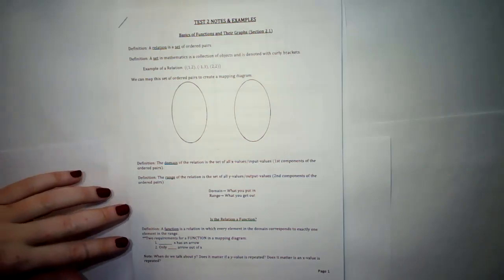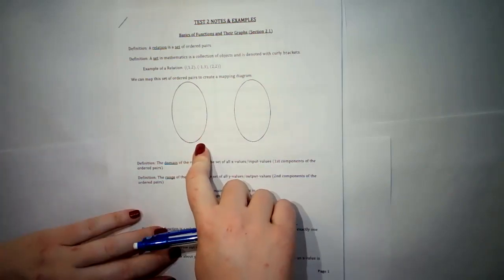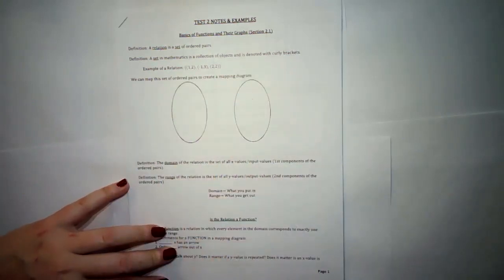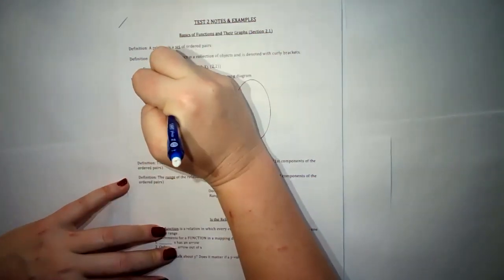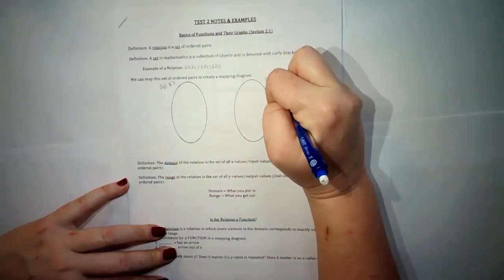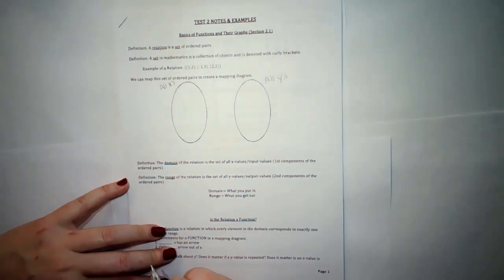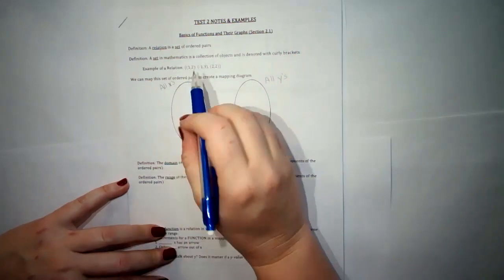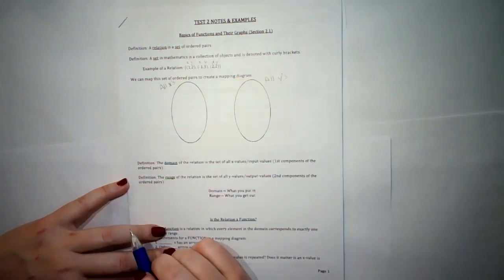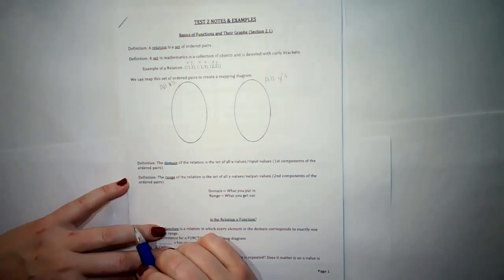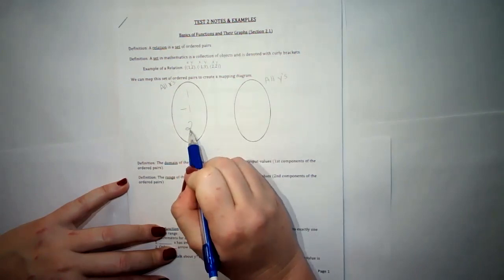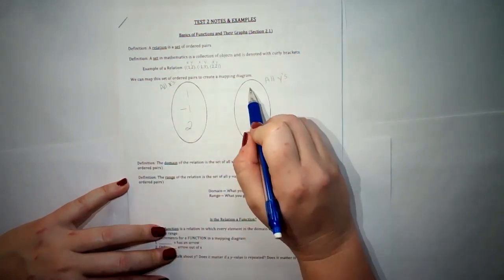Okay, one thing we can do is we can make a mapping diagram. So that's what these guys are. Sometimes they're ovals, sometimes they're big rectangles. But what we want to do is we want to put all the x values into one oval, and we want to put all the y values into the other oval. That's what we're going to do. So if we go up here, remember this is x, y, x, y, x, y. You don't have to just put them in the order you see them. You don't need to list them numerically or anything. So we're going to do 1, -1, 2.